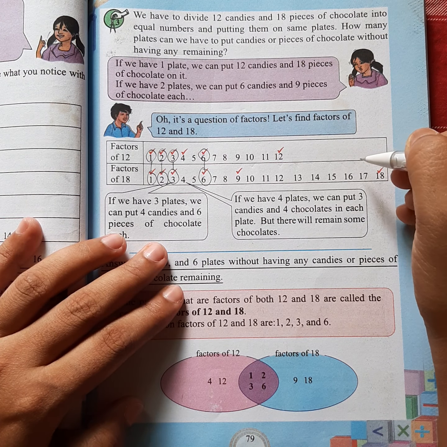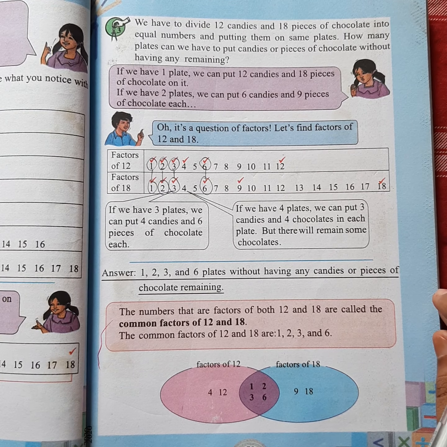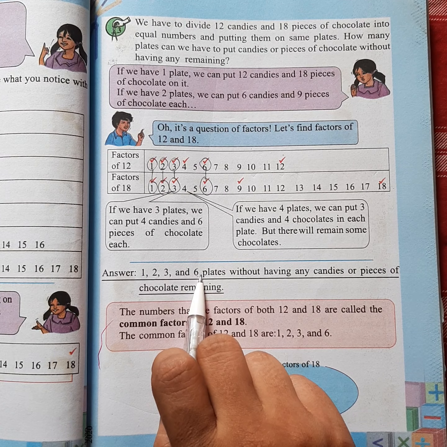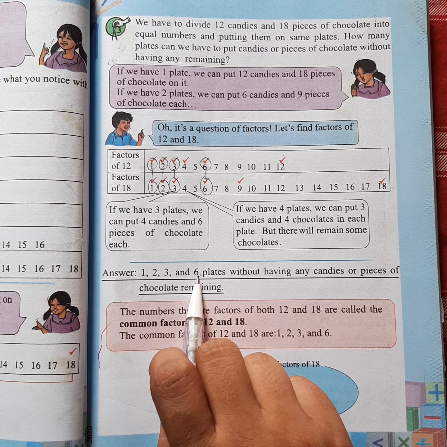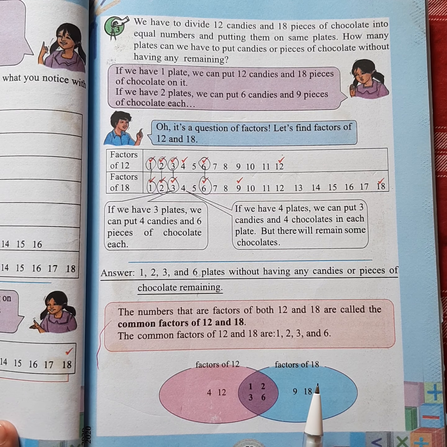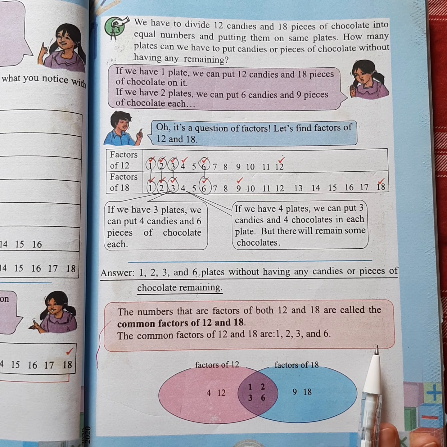Okay, but whenever they ask you about only one plate, then we will go for the sixth place. But when they ask you how many plates we can put them on, then we will say that we can arrange these 12 candies and 18 pieces of chocolate among 1 plate, 2 plates, 3 plates and 6 plates without having any remaining.